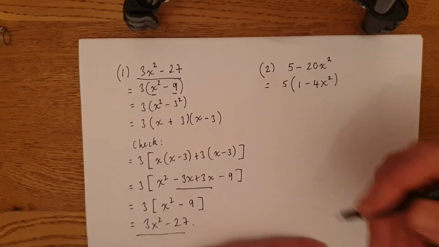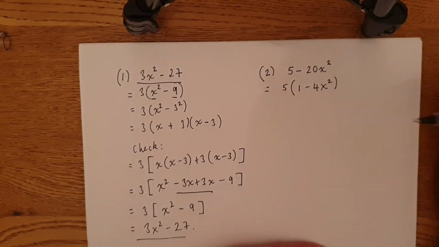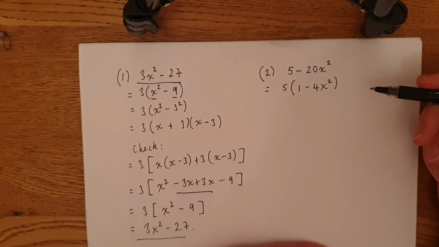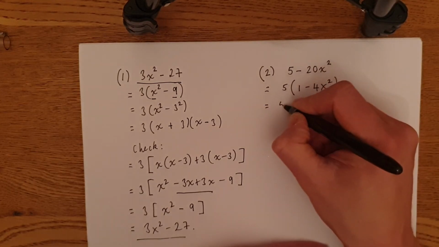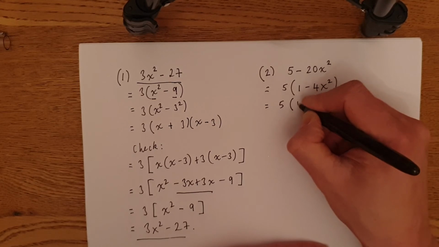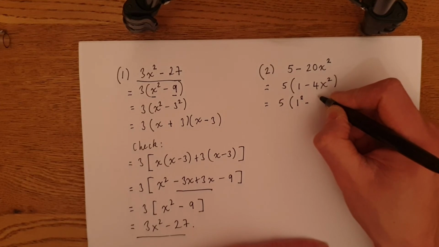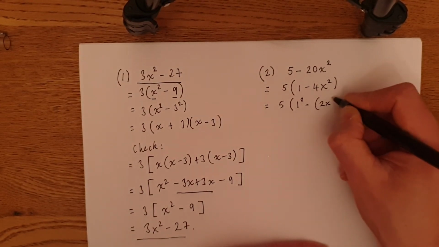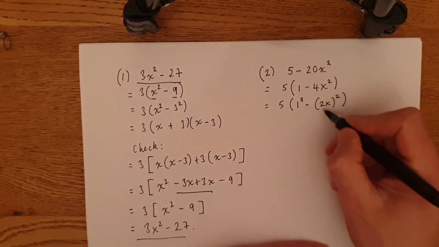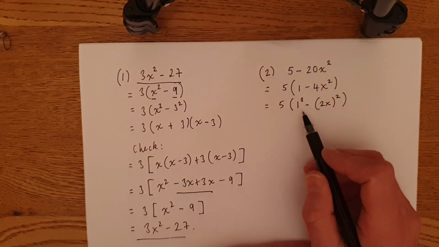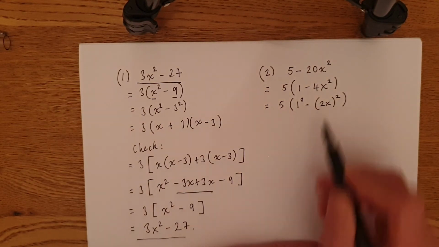When we take the 5 out as a common factor, we end up with 1 minus 4x squared. Now, this is a wee bit more tricky because it's maybe not instantly recognisable as difference of two squares. So what I'm going to do is write it so that it's nice and obvious. I can write 1 out as 1 squared, so that's definitely something squared, take away 4x squared, which I could write as 2x all squared. If I squared everything inside that bracket, the 2 and the x, I would get 4x squared. So now hopefully you can see it's difference of two squares. One thing squared, take away another thing squared.